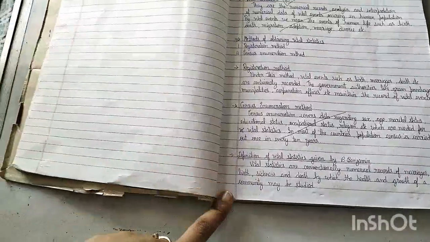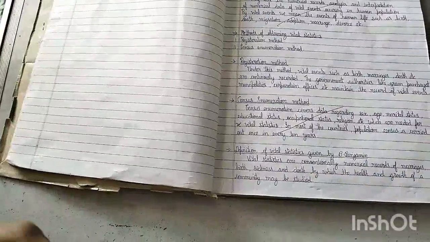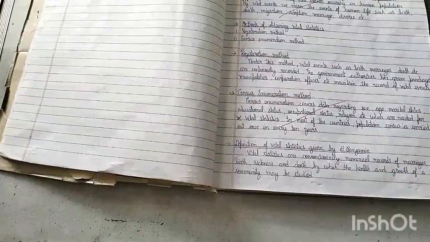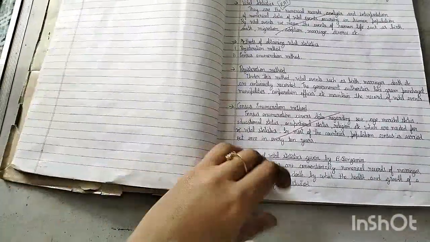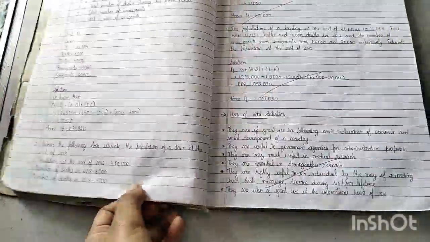Definition of vital statistics by Benjamin: vital statistics are conventionally numerical records of marriages, birth, sickness, and death by which the health and growth of a community may be studied. Okay, measurement of population.